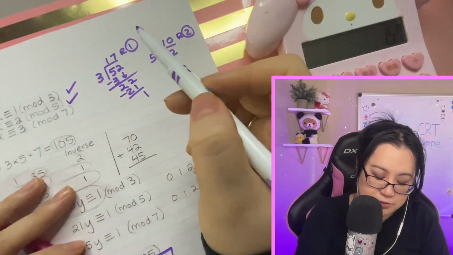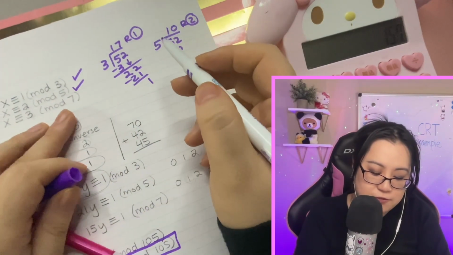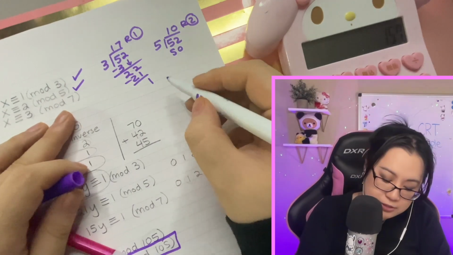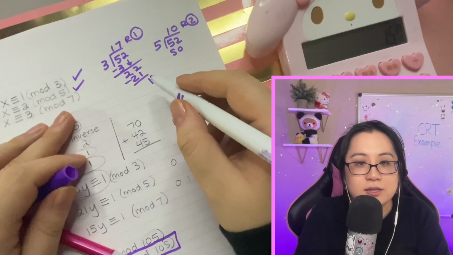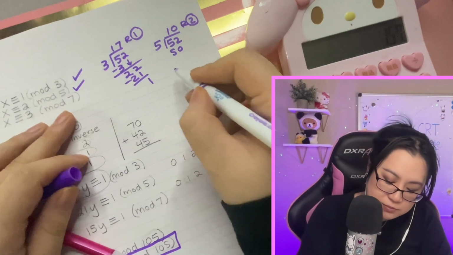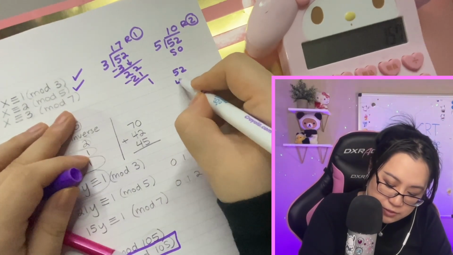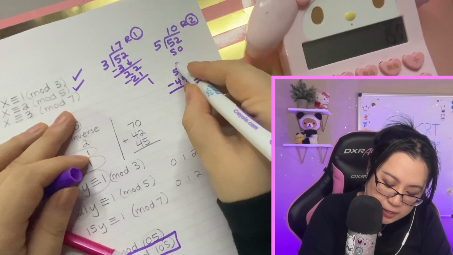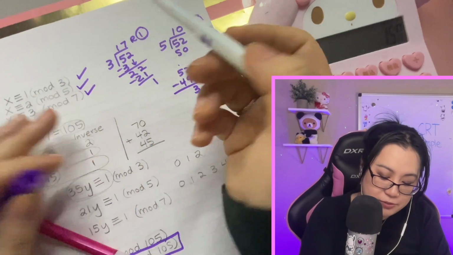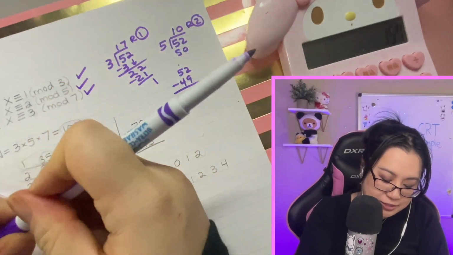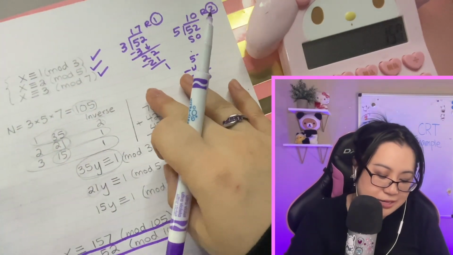So that checks out. And then 52 divided by 7. So 7 goes into 52 7 times. That would be 49. And that gives us a remainder of 3. So we're good. Wow, we actually did it. That's awesome.